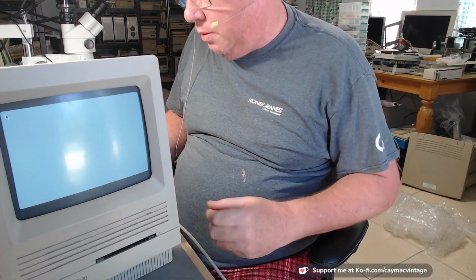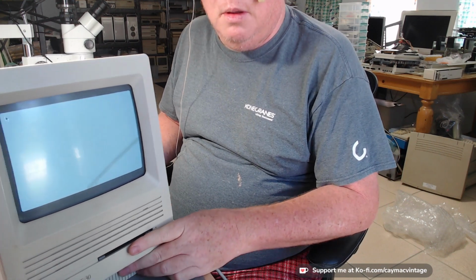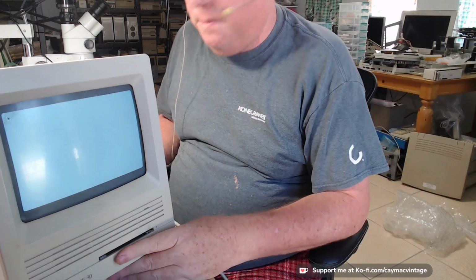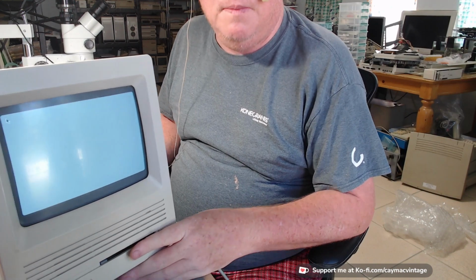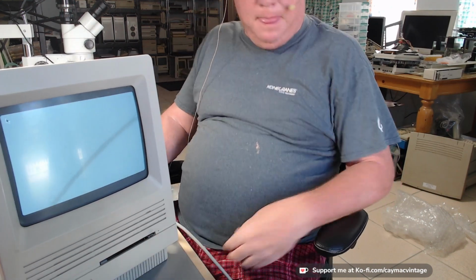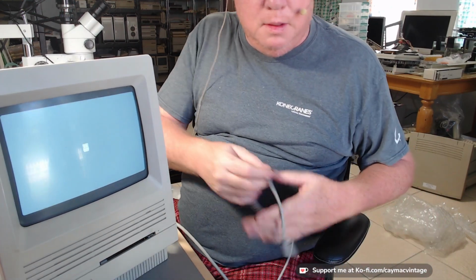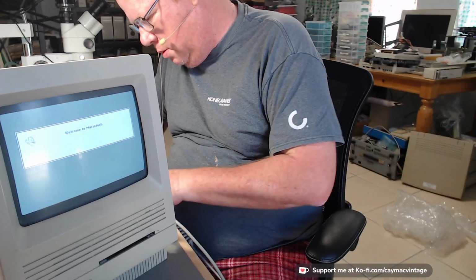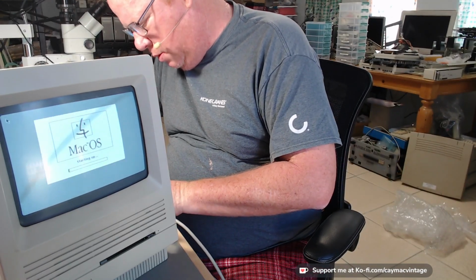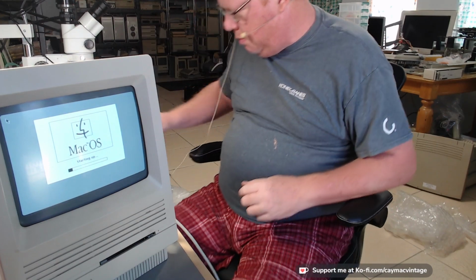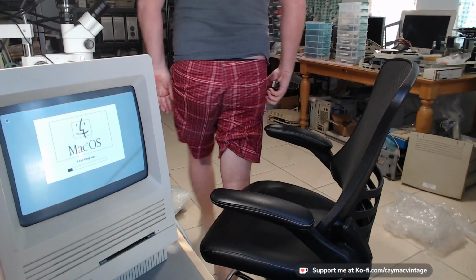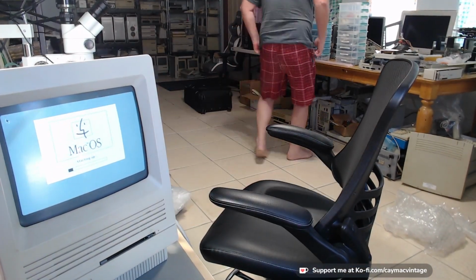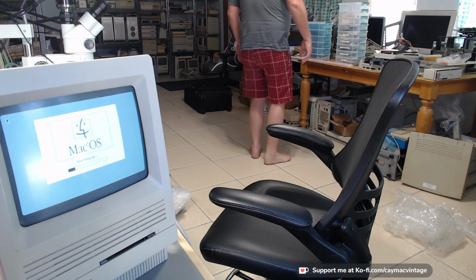There's my arrow. Booting up now. In the meantime, let me get the AppleCAT stuff. I have them sitting right here somewhere. Where did I?